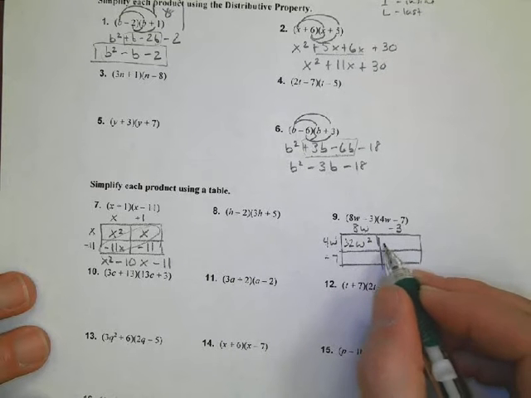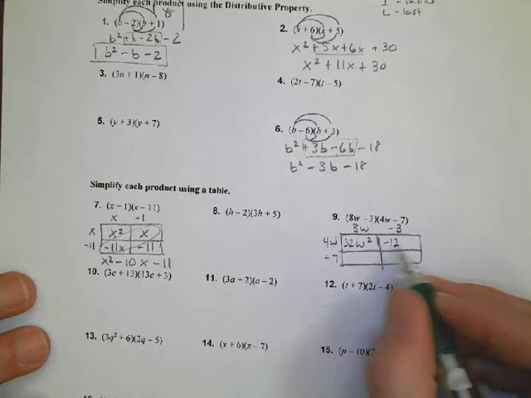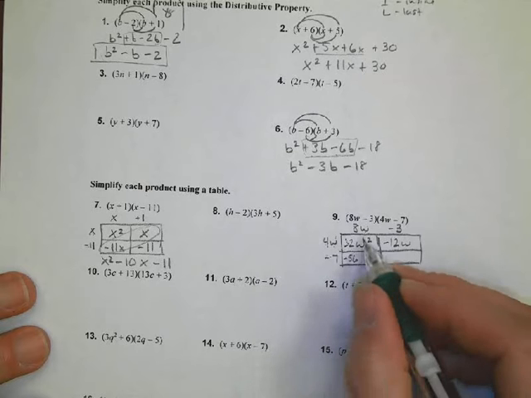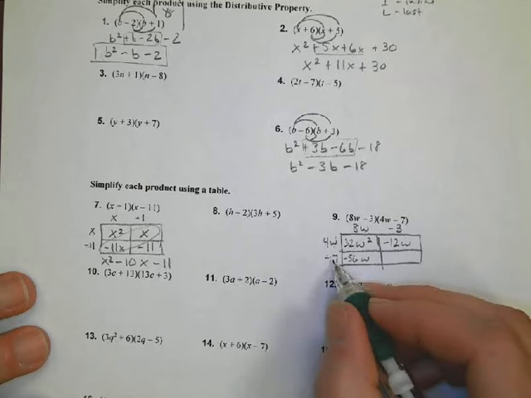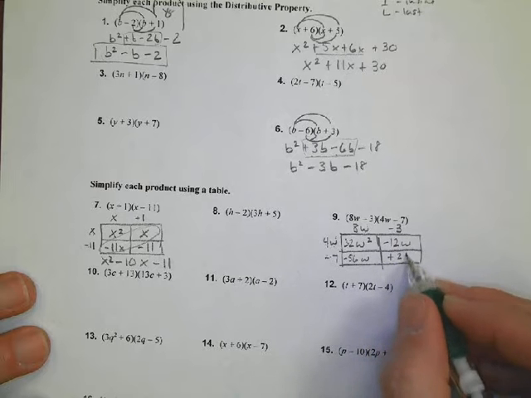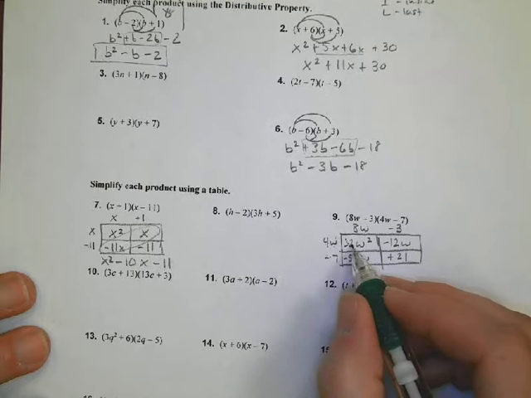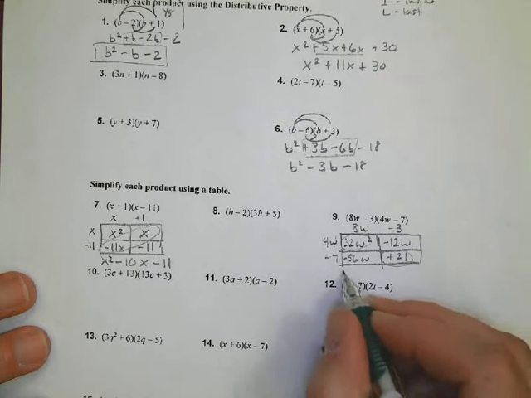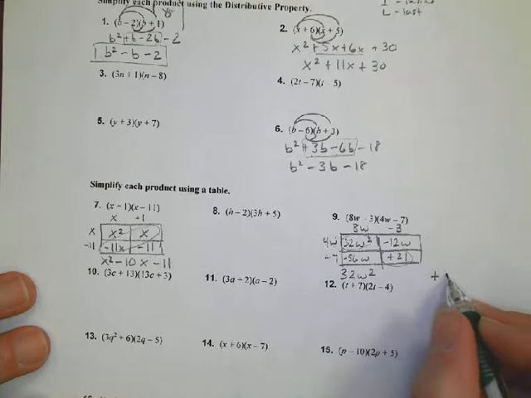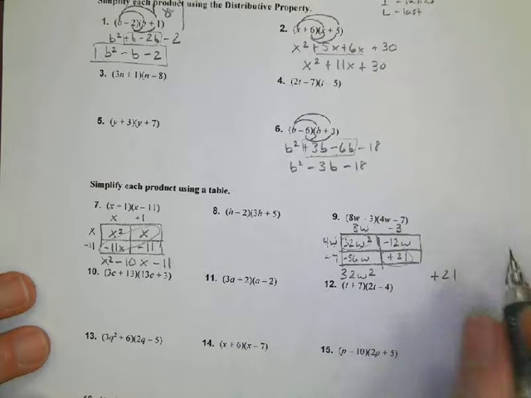4 times negative 3 is negative 12, and I still have a W. 8 times 7 is negative 56, and I still have a W. Negative 7 times negative 3 is a positive 21. My two corners here will be by themselves, so I'll have a 32W squared, and I'll have at the end of my thing a plus 21.